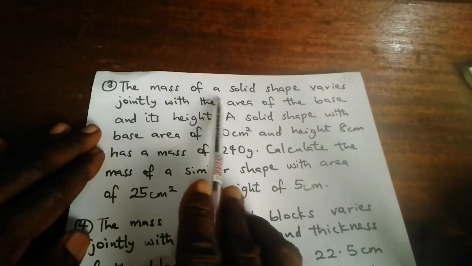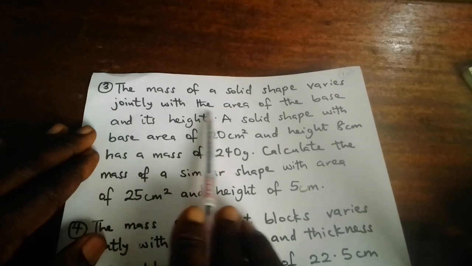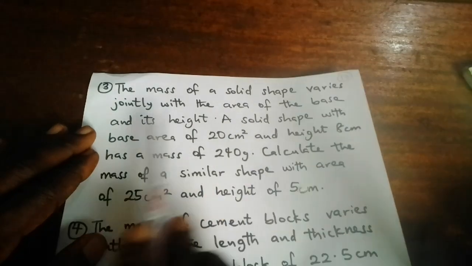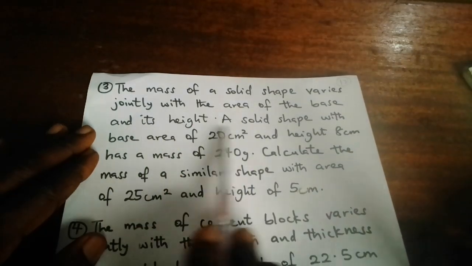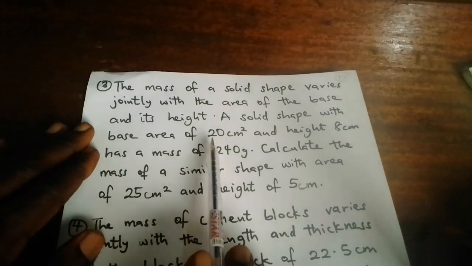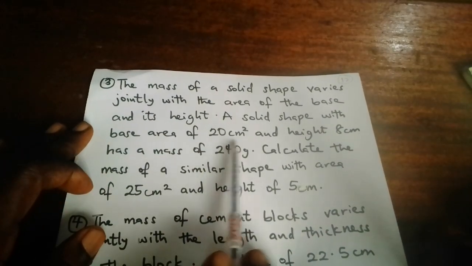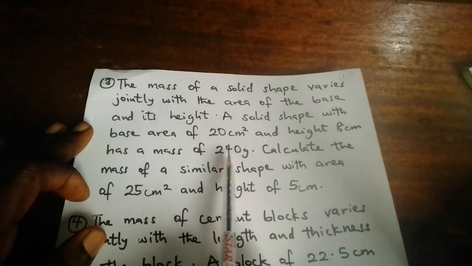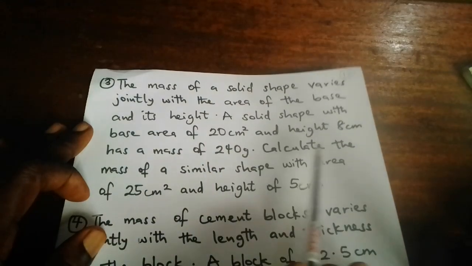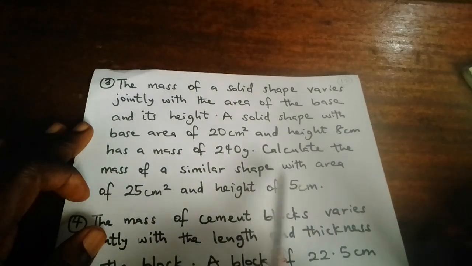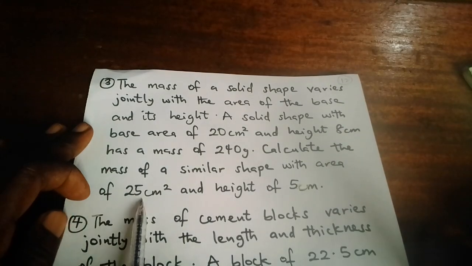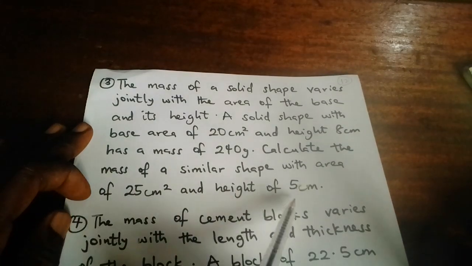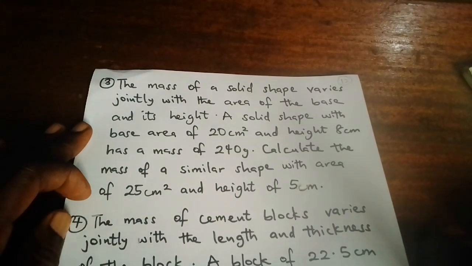Number 3, the mass of a solid shape varies jointly with the area of the base and its height. A solid shape with base area of 20 cm square and height of 8 cm has a mass of 240 grams. Calculate the mass of a similar shape with area of 25 cm square and height of 5 cm.